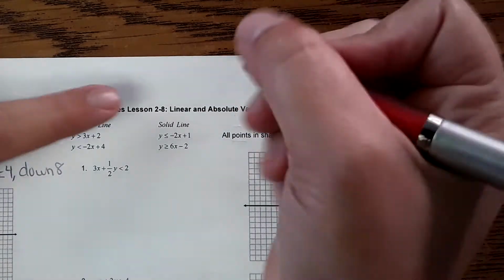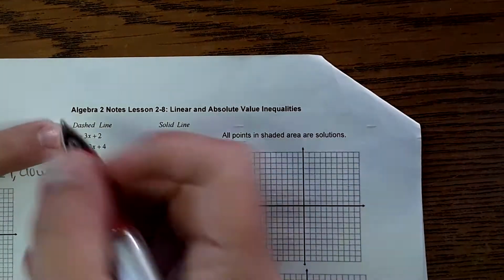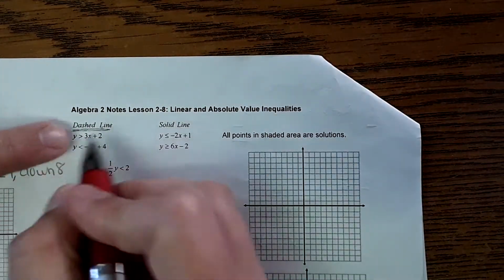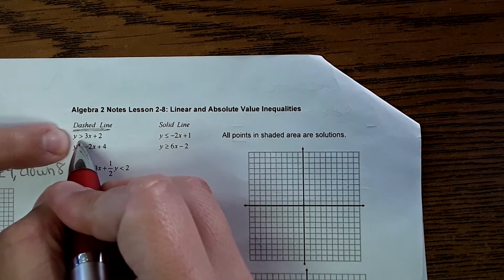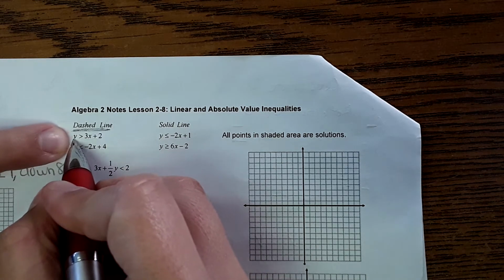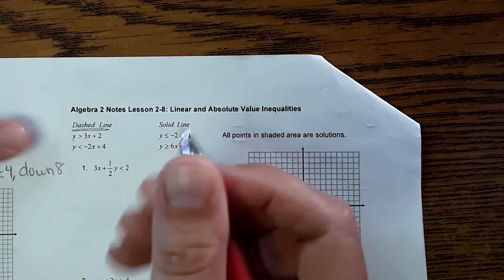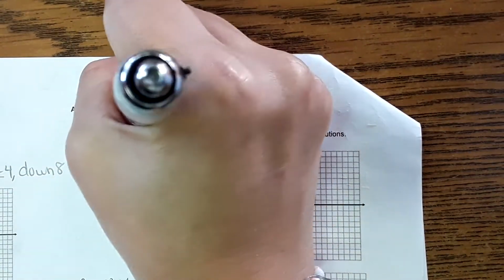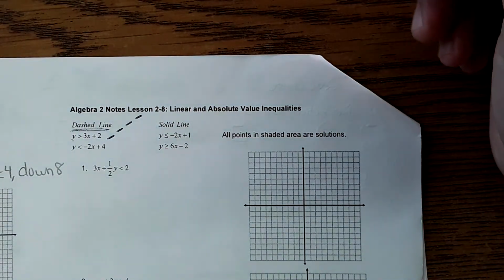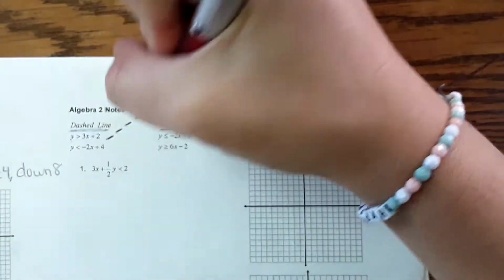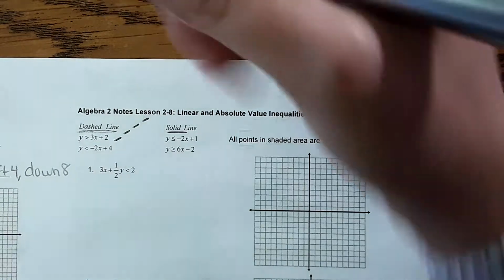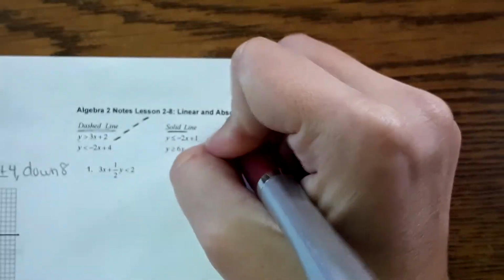Okay, so first of all, we have these inequalities. It shows right here, you use a dashed line when it doesn't have the line underneath it. This would be y is greater than 3x plus 2. It doesn't have the line underneath it, so therefore we use a dashed line when we graph it like this. And then a solid line is used when it's y is less than or equal to. So we would use a solid line like this when we graph it.